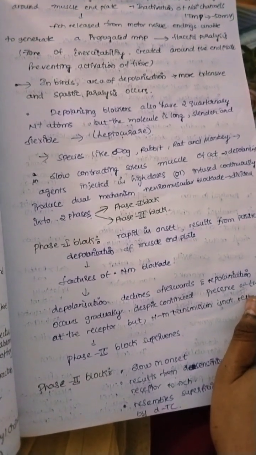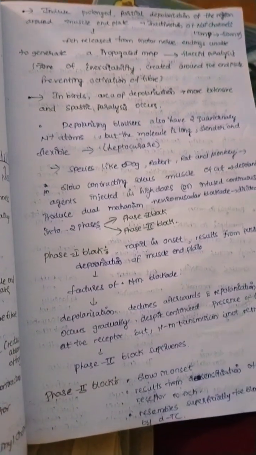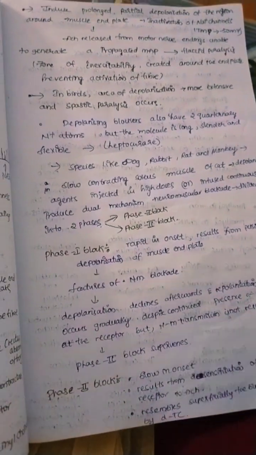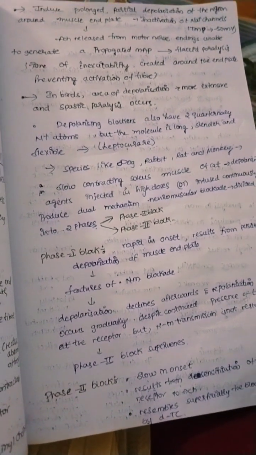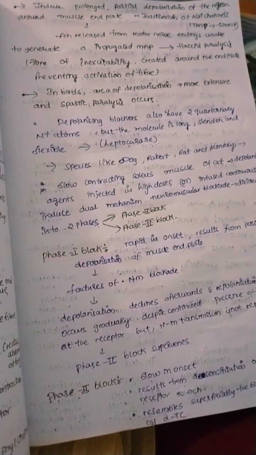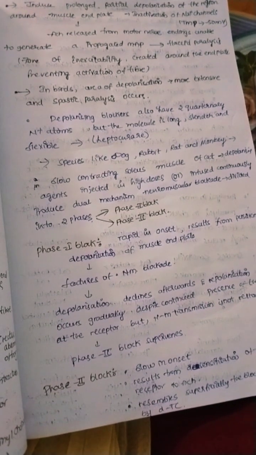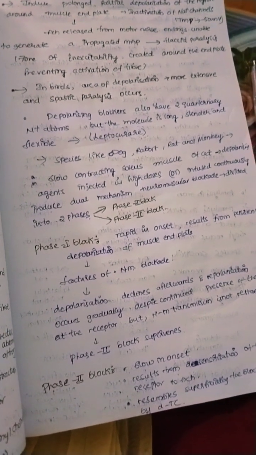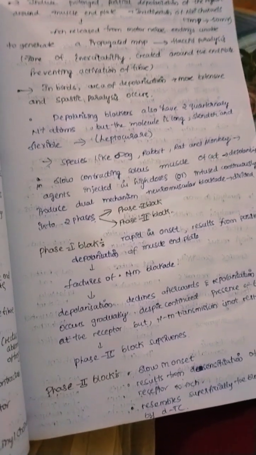A zone of inexcitability is created around the end plate. The muscle fiber is not excitable around the motor end plate, preventing activation of the fiber. In birds, if this area of depolarization is more extensive, spastic paralysis occurs. Spastic means there will be rigidity in the limbs.